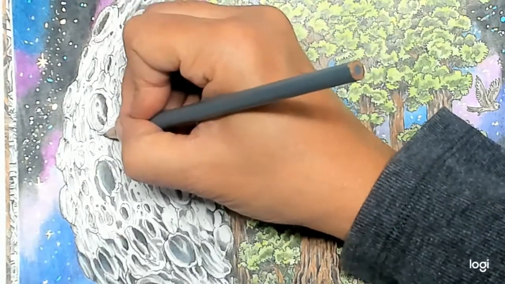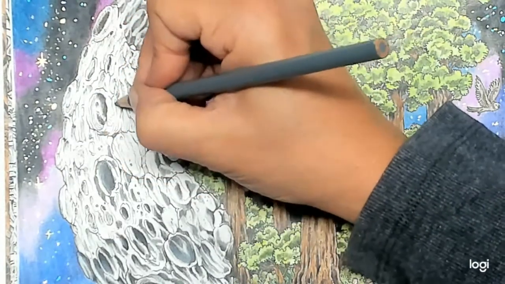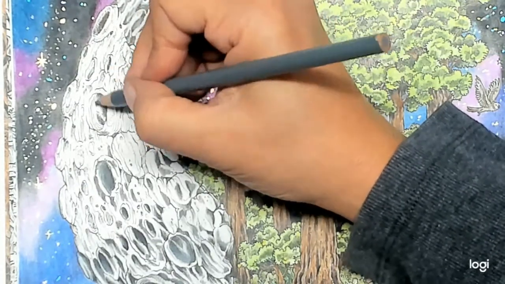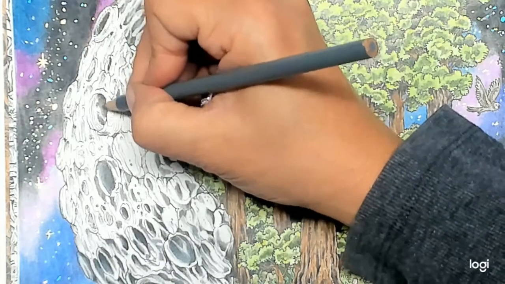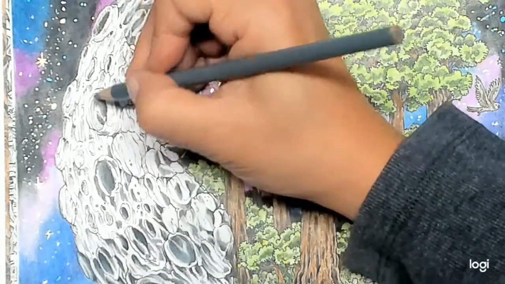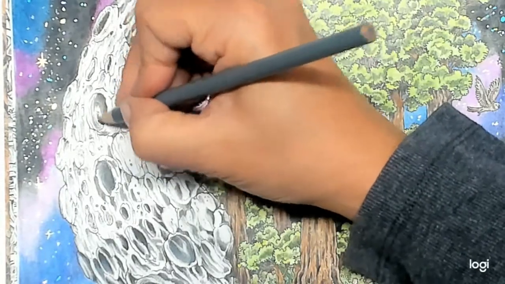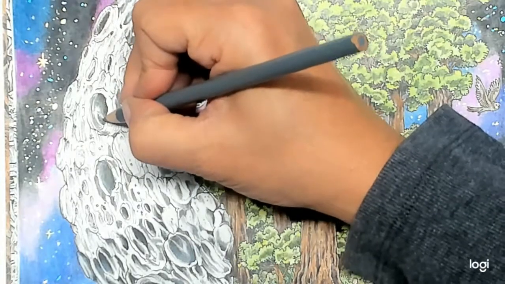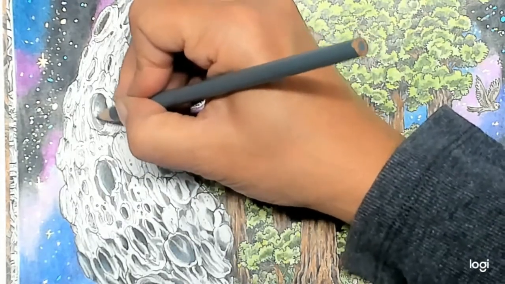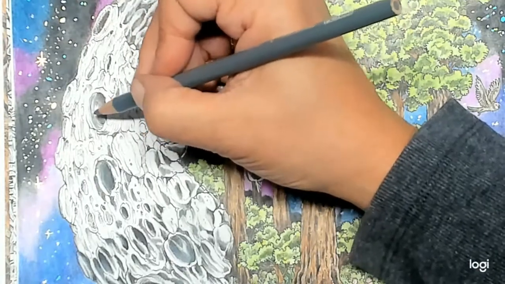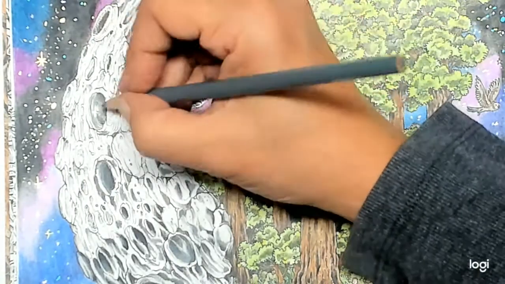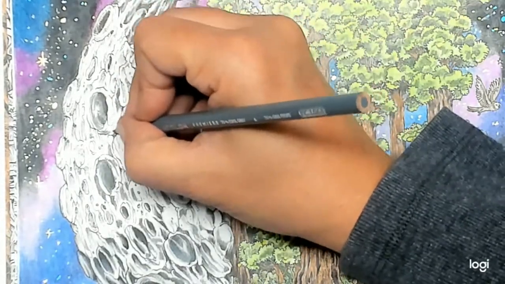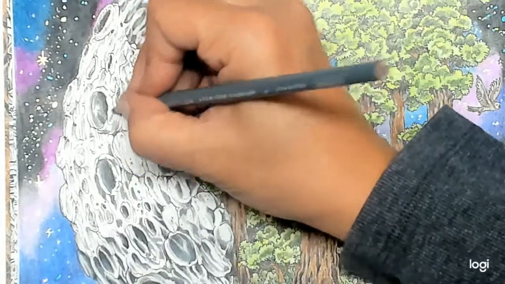I'm going to come over here. And I do believe this crater would be pretty dark. On this one, I'm going to leave that little part open there, and I'll do a lighter color in that. And then there are just a few lines here, so I'm just going to do a couple strokes.